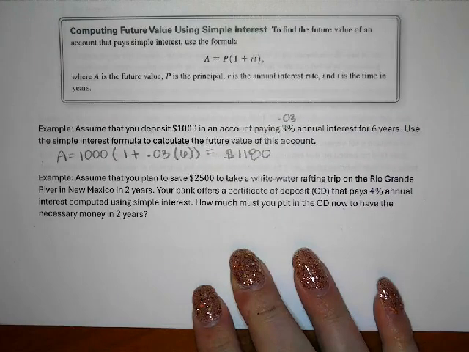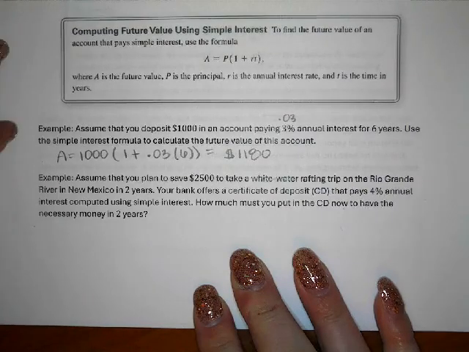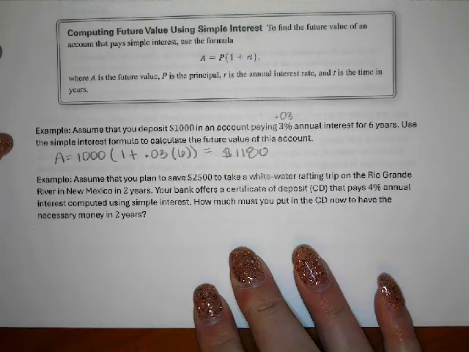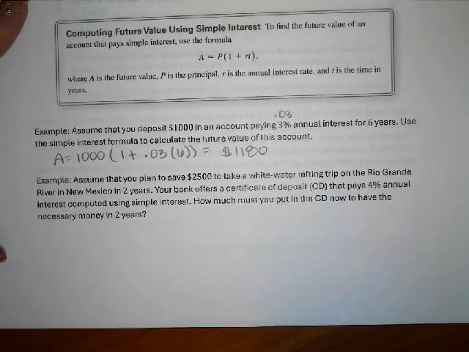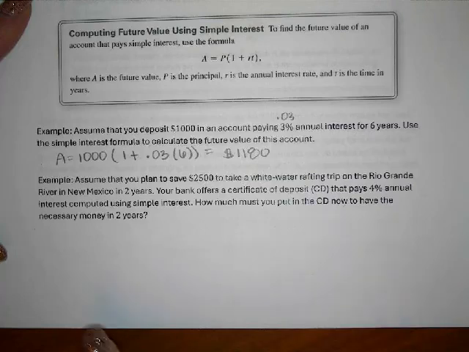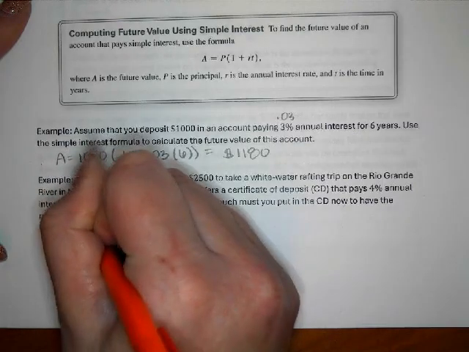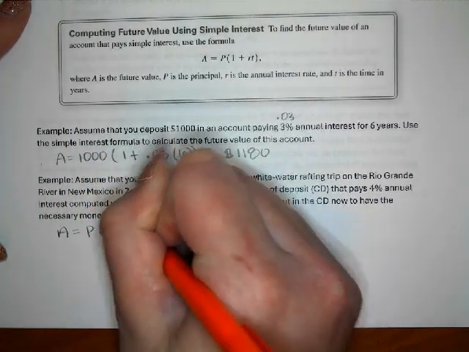All right, assume that you plan to save $2,500 to take a whitewater rafting trip on the Rio Grande River in New Mexico in 2 years. Your bank offers a certificate of deposit, CD, that pays 4% annual interest computed using simple interest. How much must you put in the CD now to have the necessary money in 2 years? So we want to calculate what the principal should be, what we should put in now to have the correct future value. So we're going to use this same formula, but we are solving for a different number.